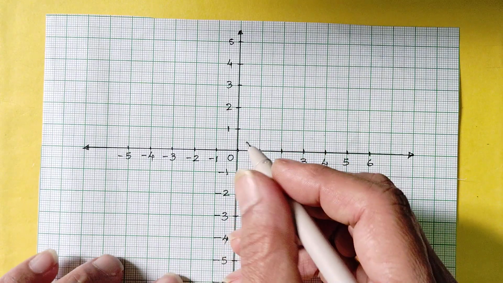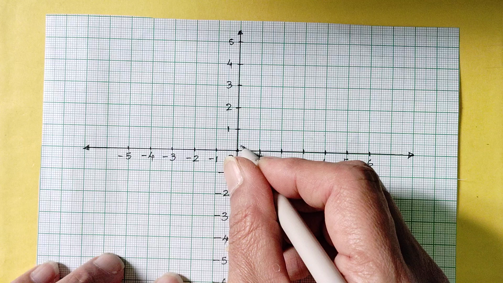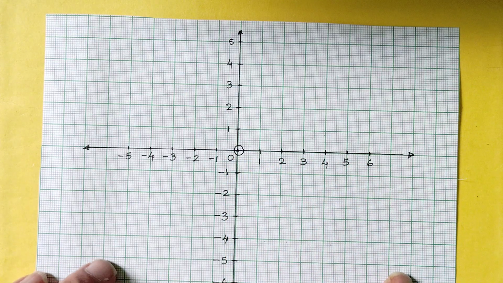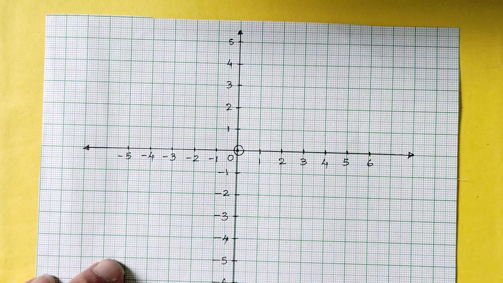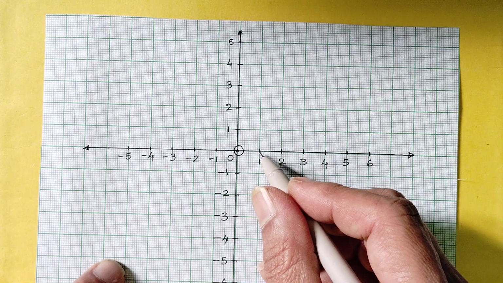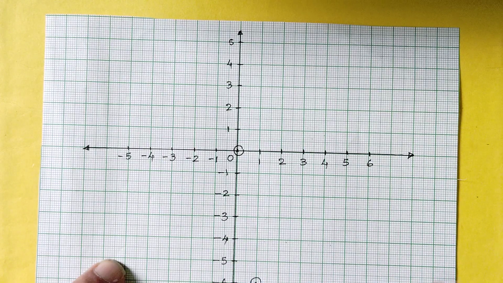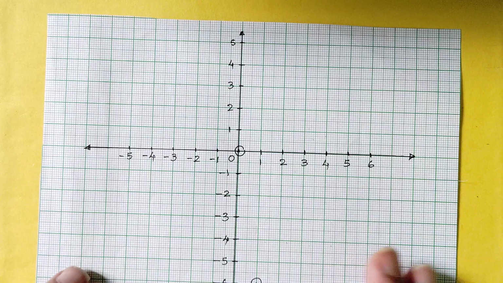So first is 0, 0, that is this point. The next one is 1, minus 6. X is plus 1, y is minus 6. So this is that point. The third value is minus 1, 6.